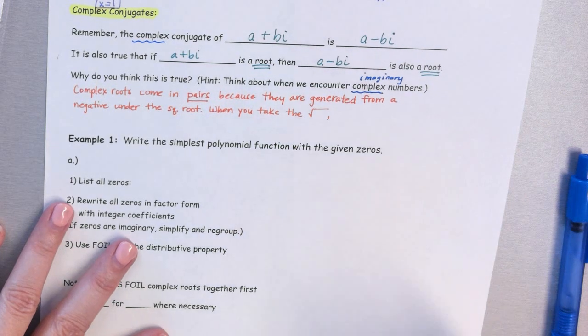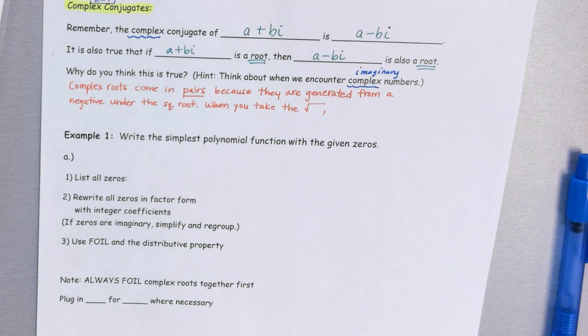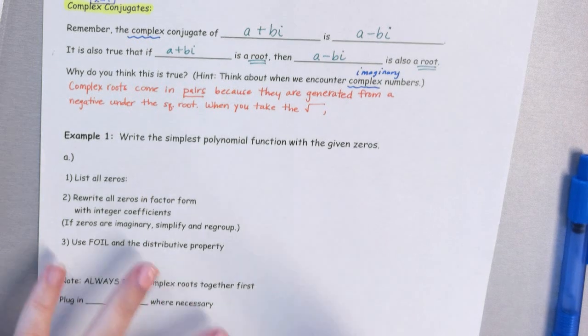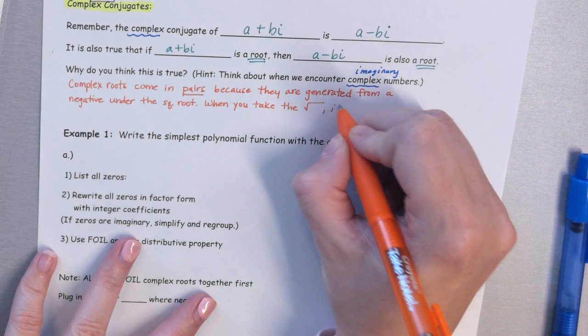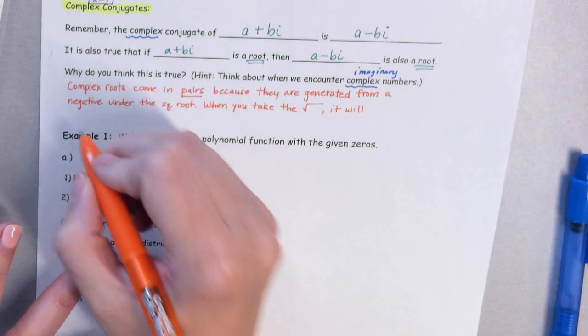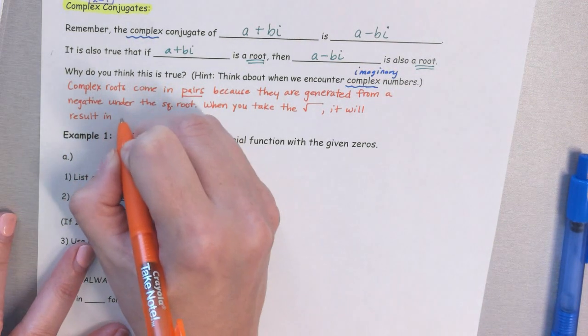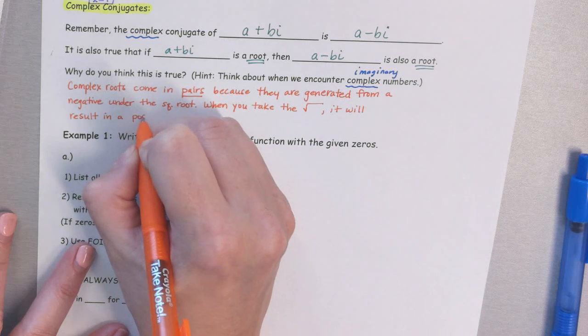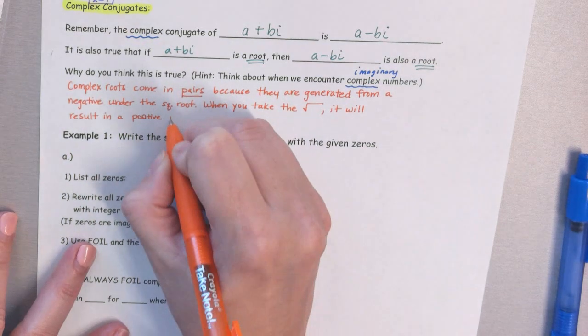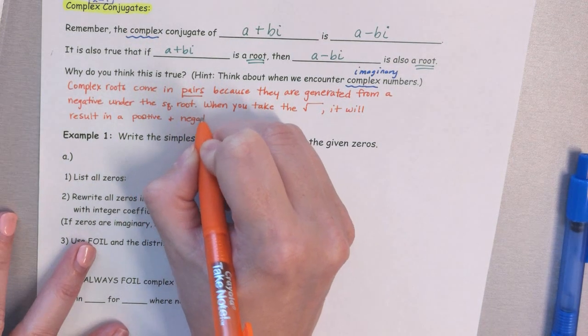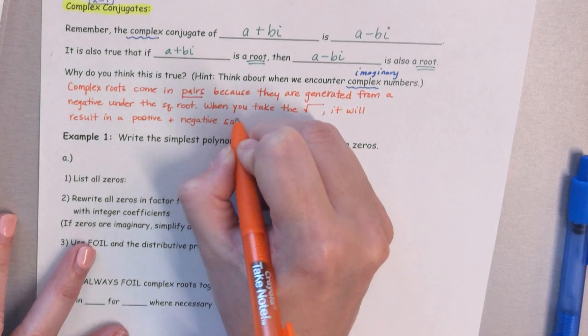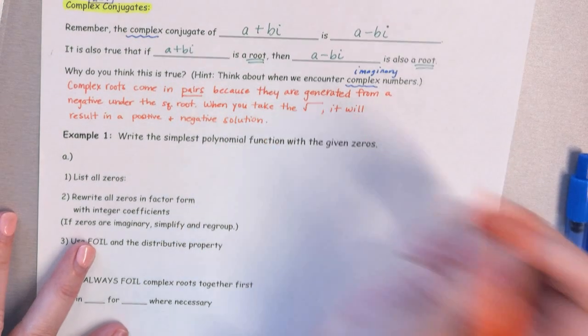When you take the square root, what happens? What comes along with that? Yeah, the plus or minus. Okay, so when you take the square root, it will result in a positive and negative solution.